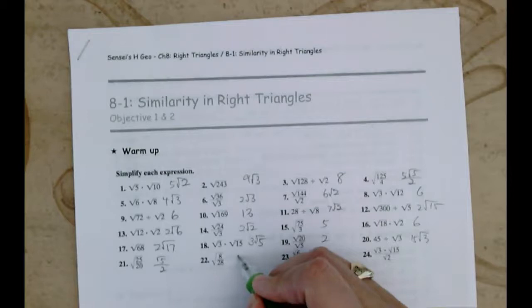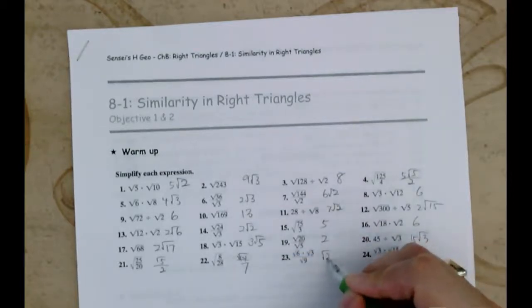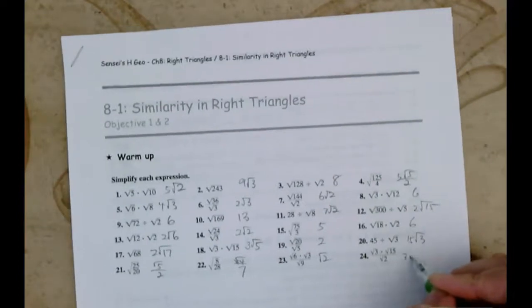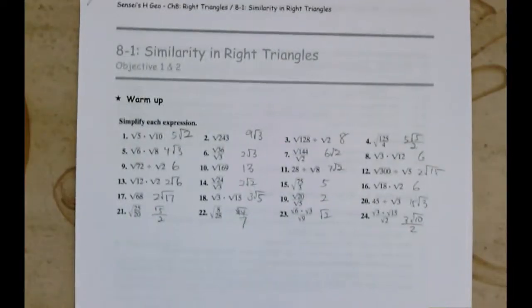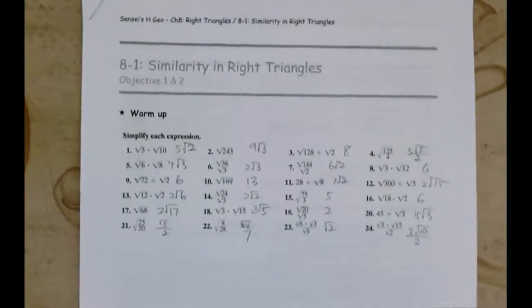And this is root 14 over 7. This is root 2. And 24 is 3 root 10 over 2. Okay, so make sure you can do that, and if you can't, then you need to practice.